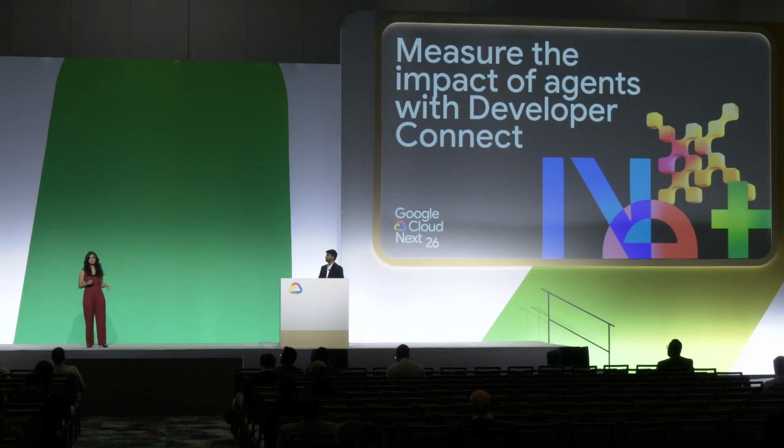So why did we choose this topic today? As organizations are shifting from simply building AI agents to managing them at scale, the challenge becomes, how do we deploy them securely? And once they are live, how do we prove their value? For example, how stable are these deployments? Or how is AI impacting the velocity of our teams?